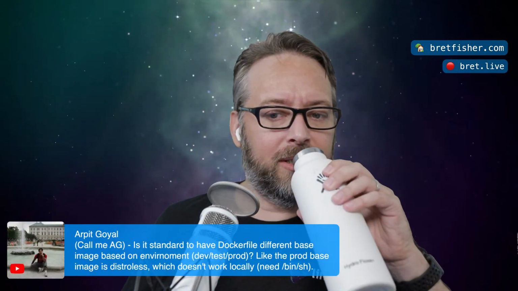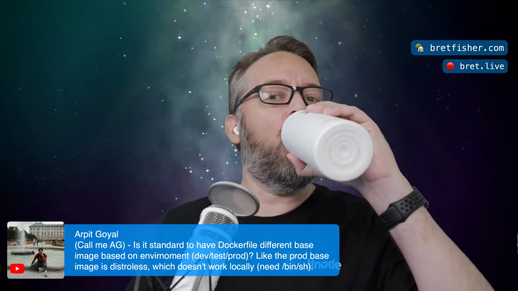Let's see. I'm reading this one. What's up, AG? Is it standard to have Dockerfile base images on environment dev test prod?